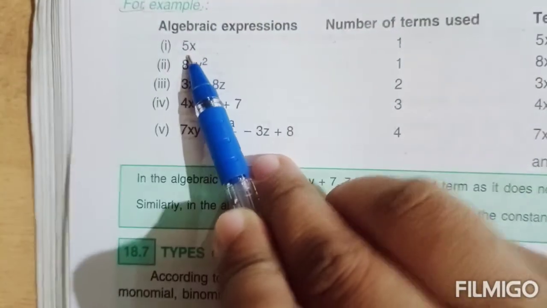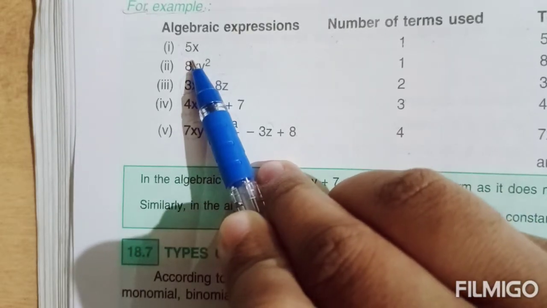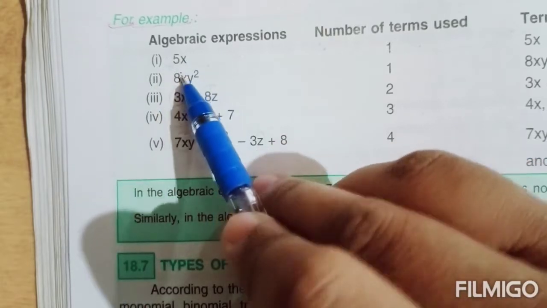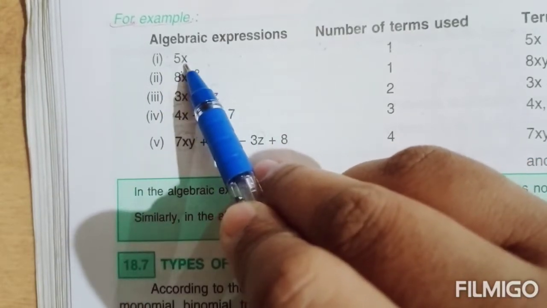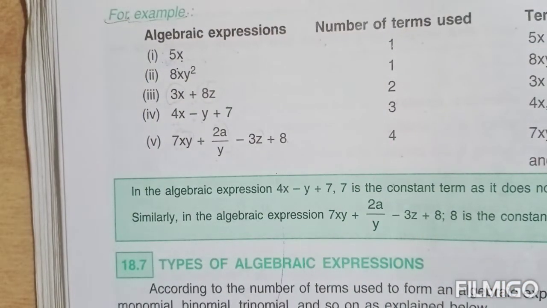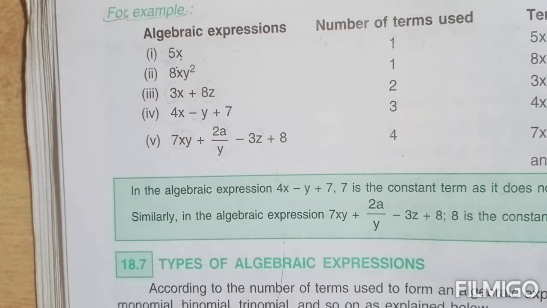First one, 5x. Here we can't find any plus or minus sign, so this is one term. 5x is one term. Okay, 5x means 5 into x. Multiplication and division will not separate any terms. If multiplication and division is coming, you should consider it as one term.